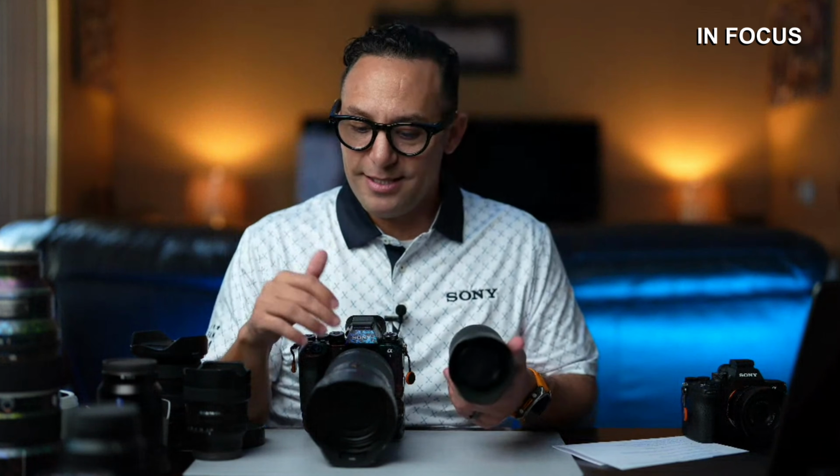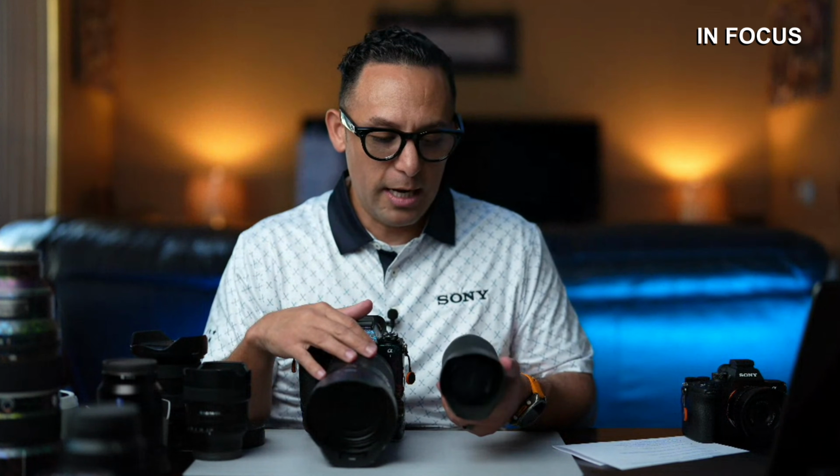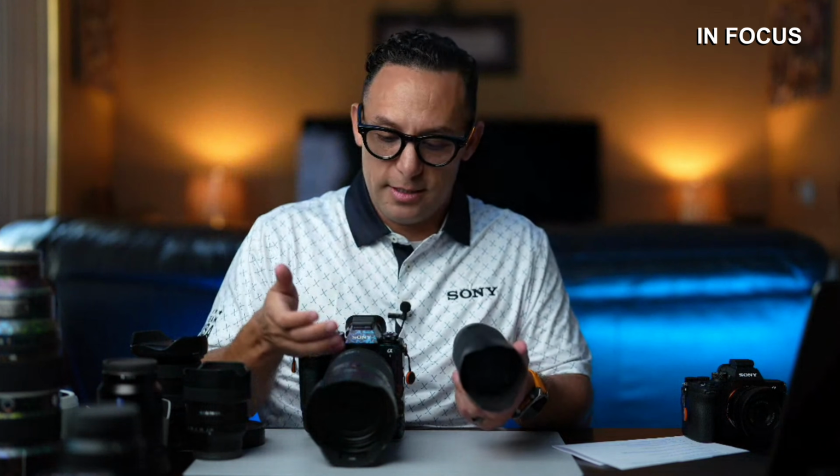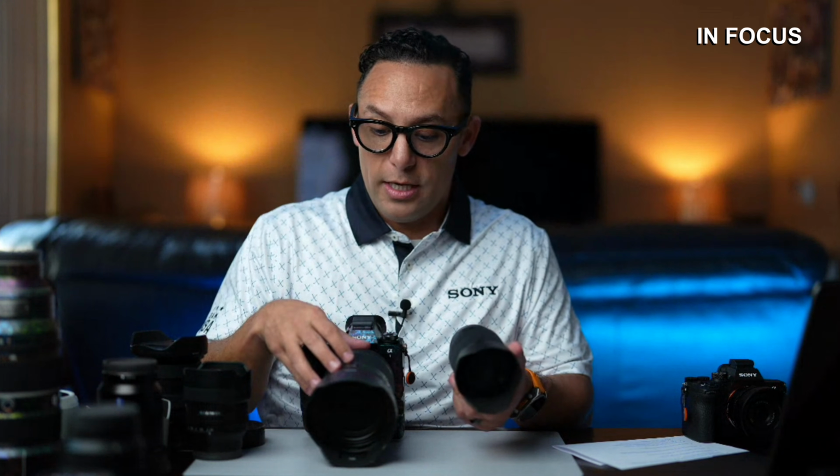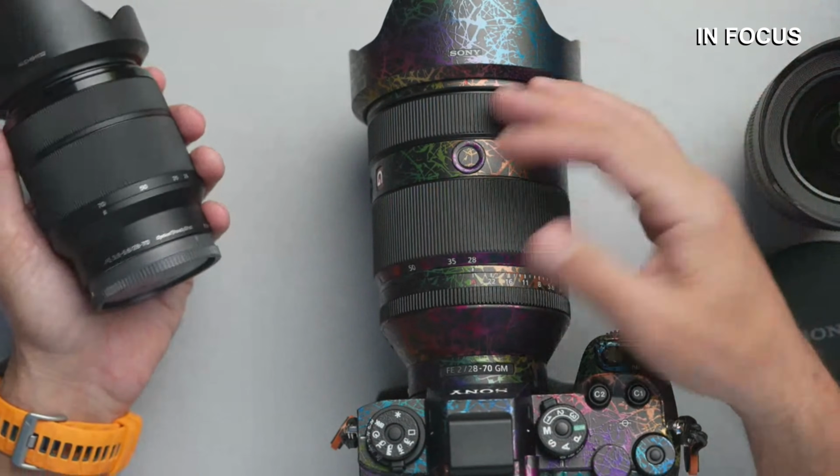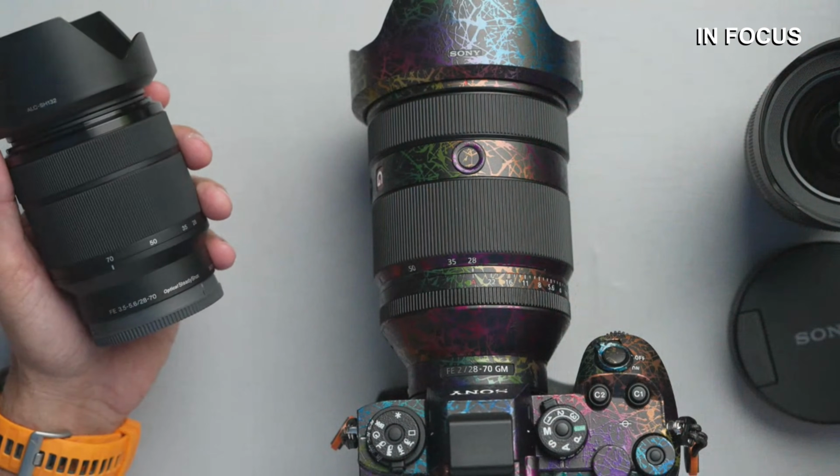So at the same distance, this one is gonna destroy this one. Of course it costs a lot more than this one, but also it's a much sharper lens and has faster focusing and less chromatic aberration.